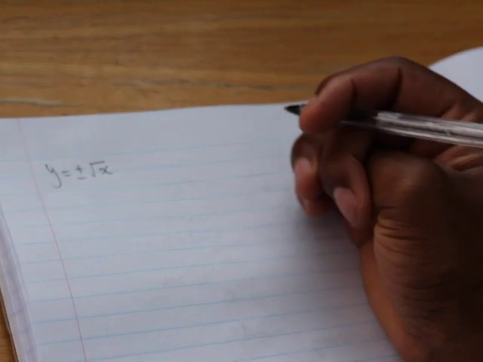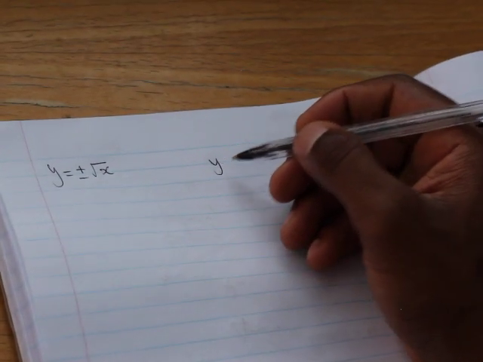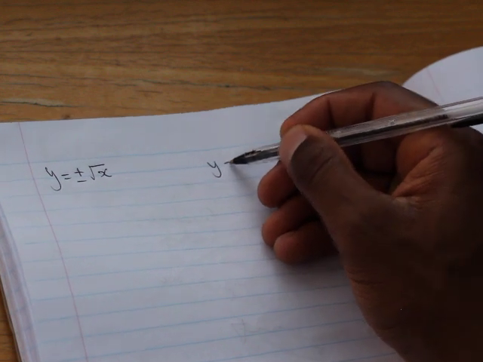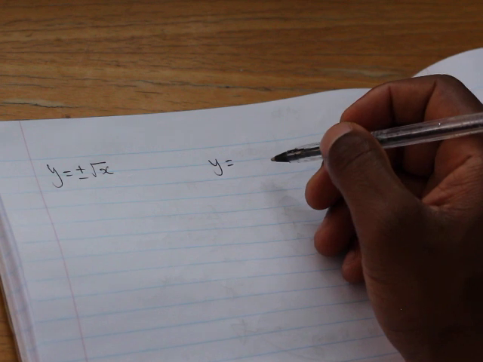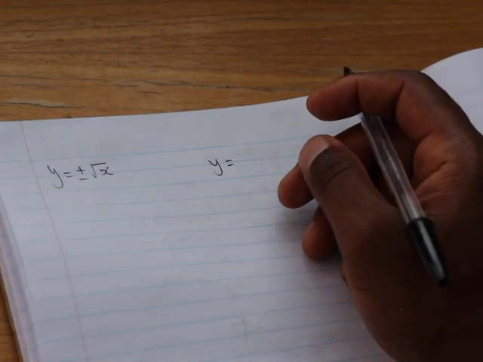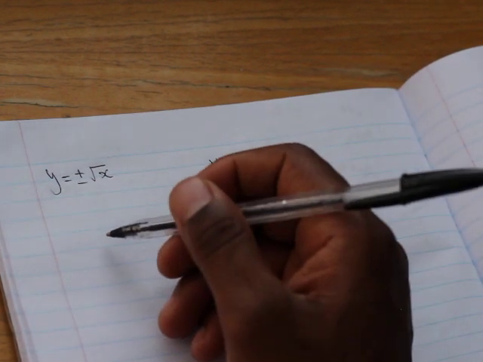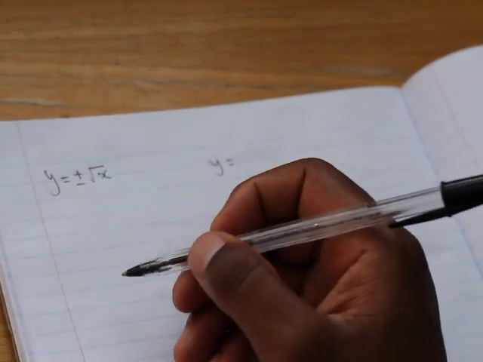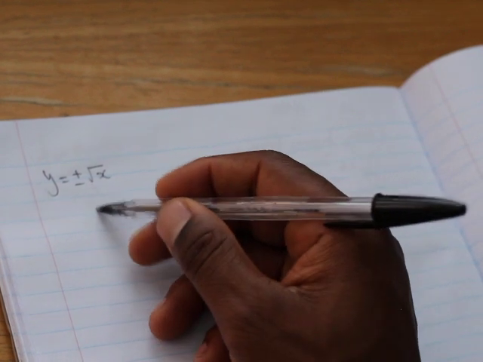What else can we get that is not a function? y is equal to what? I can't think of any, but I'll think of one. Let's just plot this one in the meantime. The graph is going to look like this.